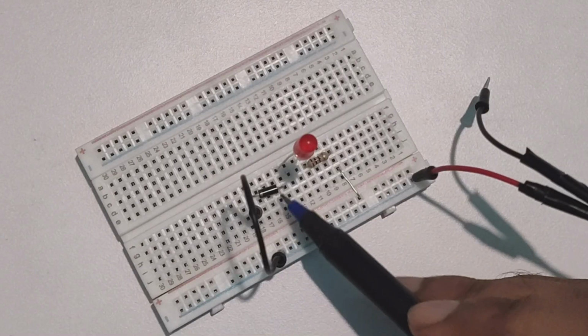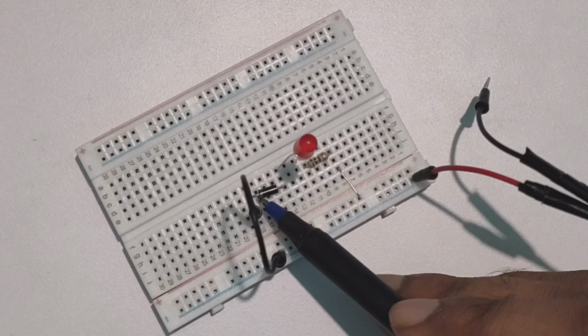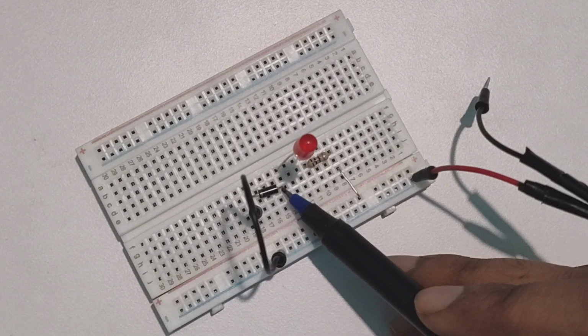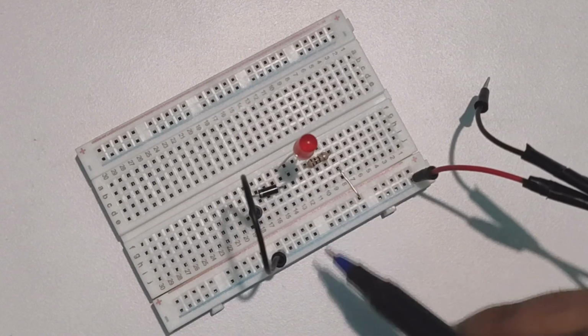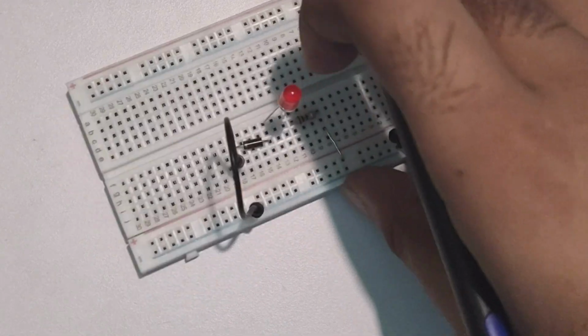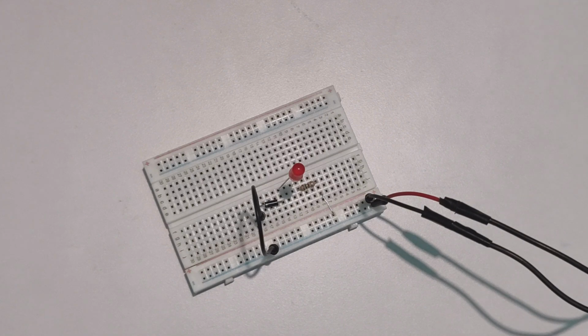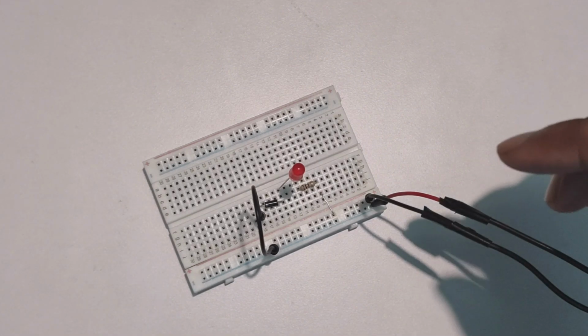So the circuit is now again complete, but the diode is in reverse bias. This is the cathode of the diode, this is the anode of the diode. The cathode of the diode is connected to the anode of the power supply, and the anode of the diode is connected to the cathode of the power supply. Now I am going to turn on the power supply and see whether the LED glows or not. So you can see that nothing actually happened. That means the diode is in reverse bias and it is in non-conducting mode.